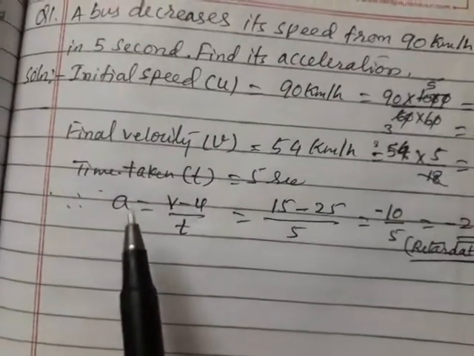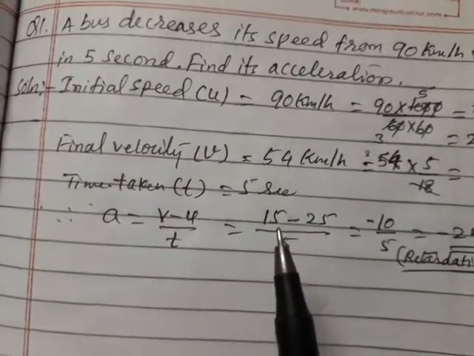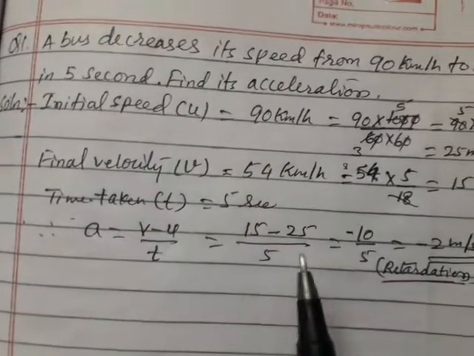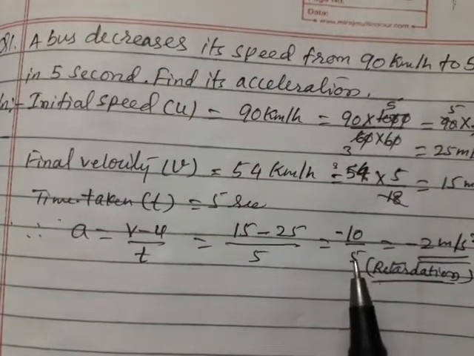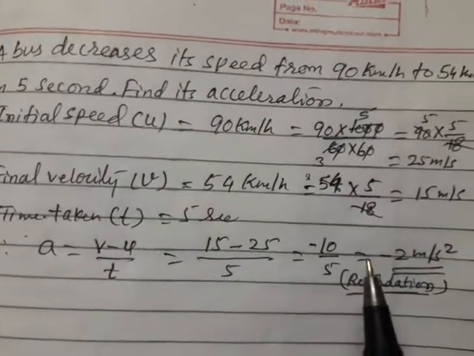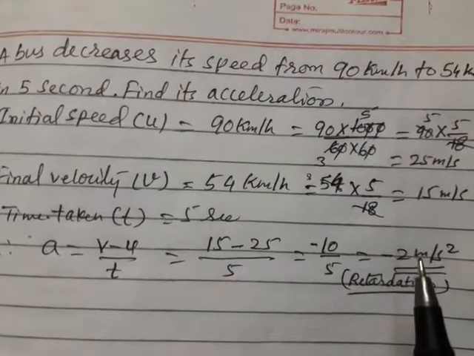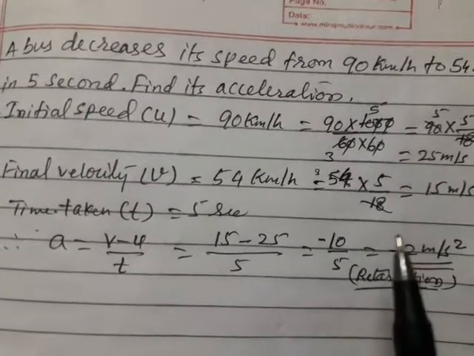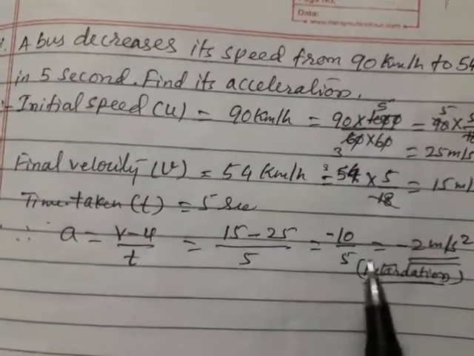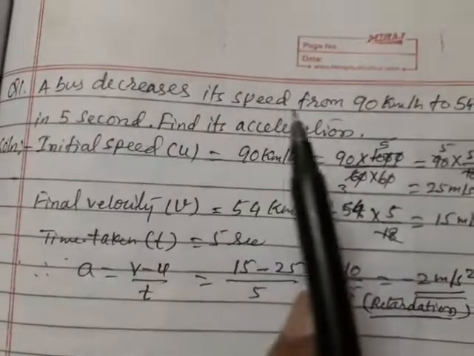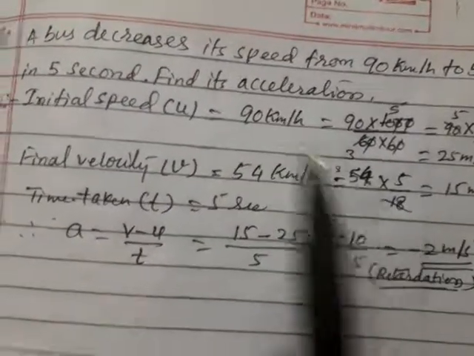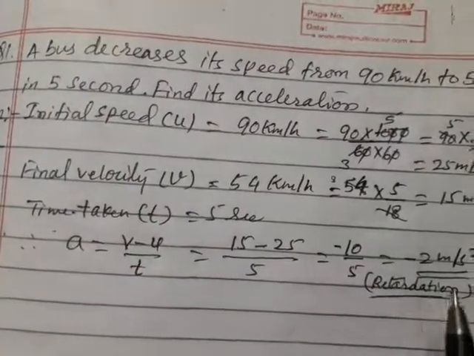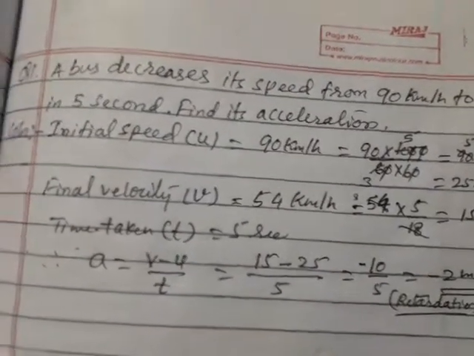Now acceleration a is equal to (v - u)/t. This value is (15 - 25)/5, which is equal to -10/5. So this gives us the value -2 meter per second square. Here there is a negative sign. This shows that the body is retarding, meaning velocity is decreasing. So when the speed or velocity decreases, there is retardation. Okay, thank you students.